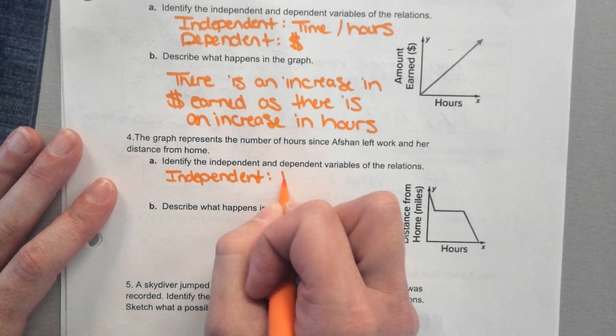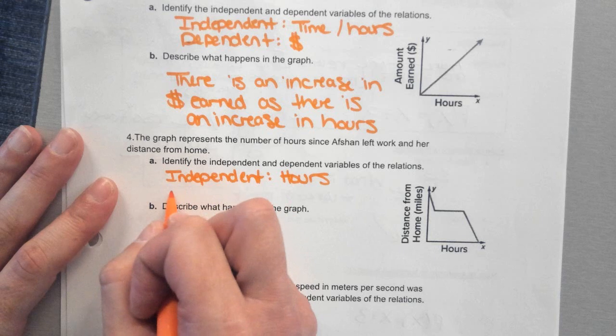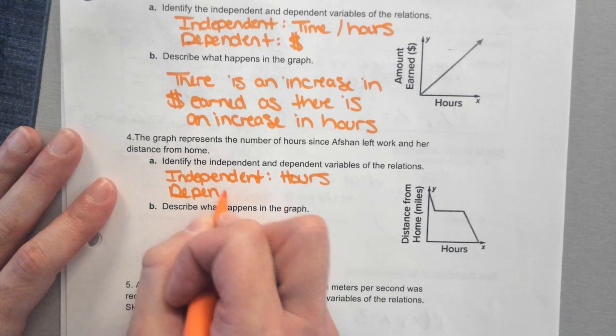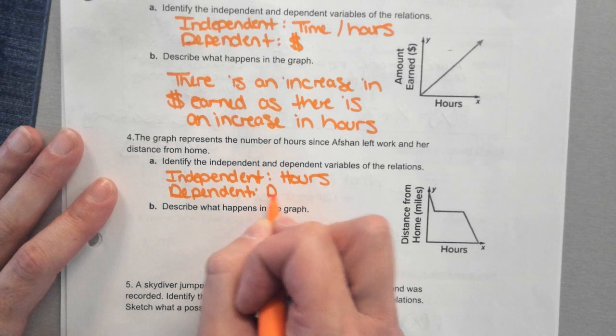Isn't X usually the independent? Usually, but not always. The dependent variable is going to be our distance from home.